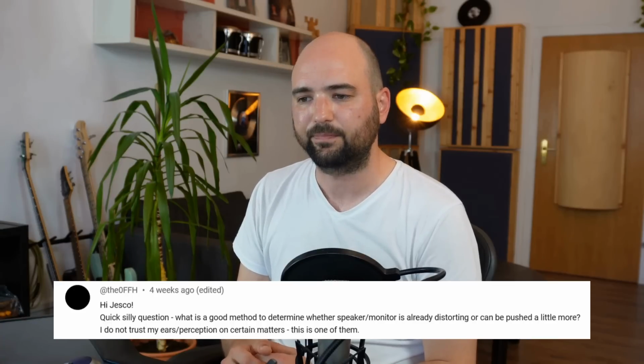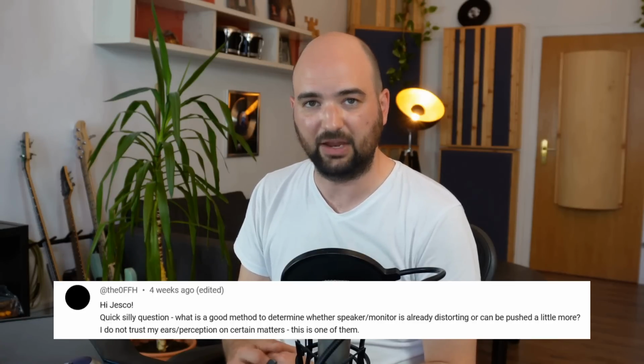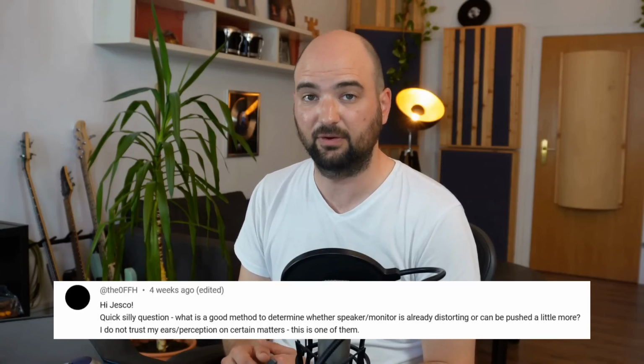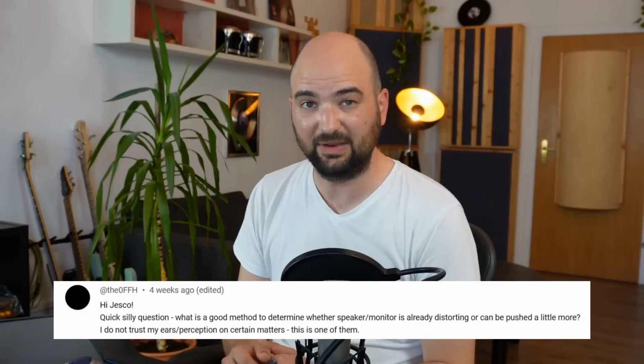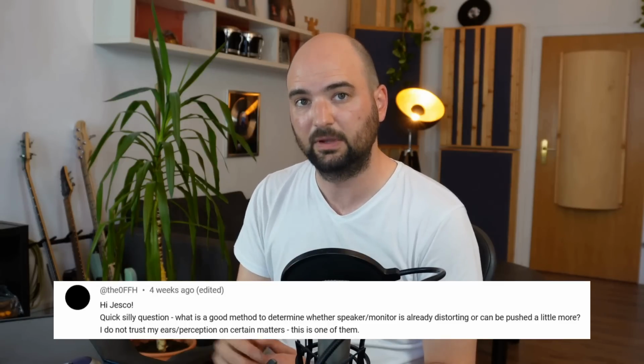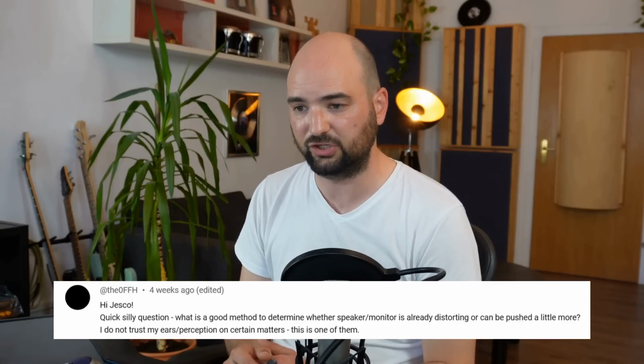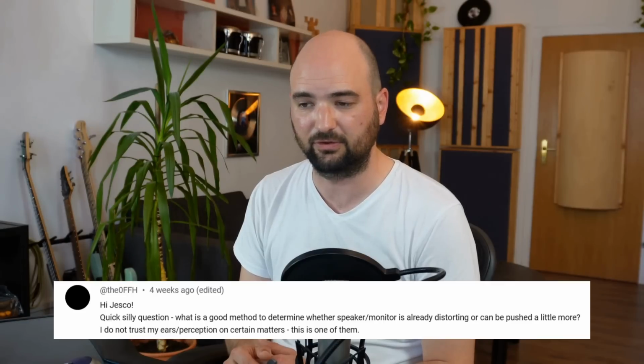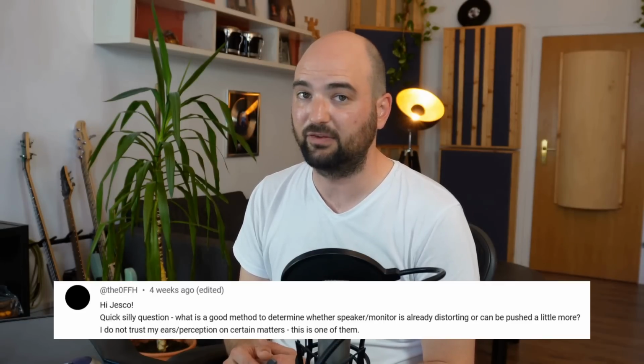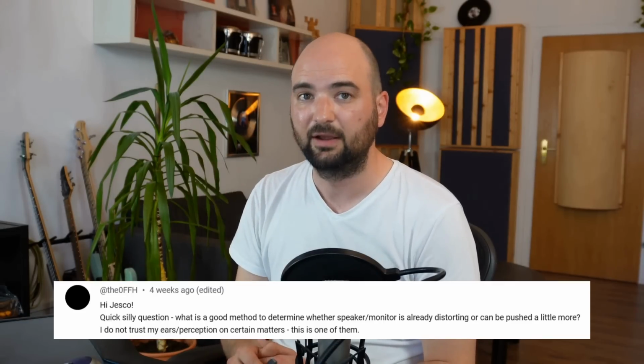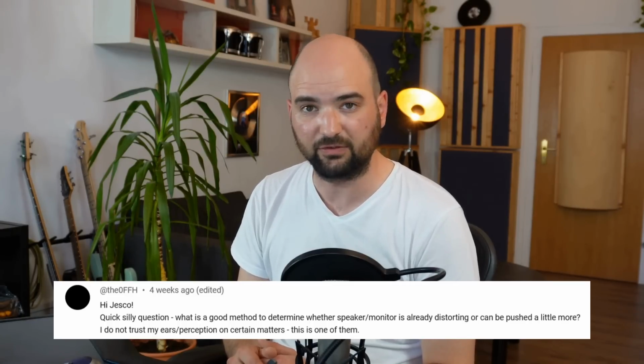I would say definitely pay attention to the inbuilt limiter. If the speaker starts limiting the volume, that means you've definitely reached the threshold of where it starts distorting, or it's distorting too much. And then obviously pay attention to what you're hearing. Severe distortion tends to be very obvious, so you should be able to hear that.